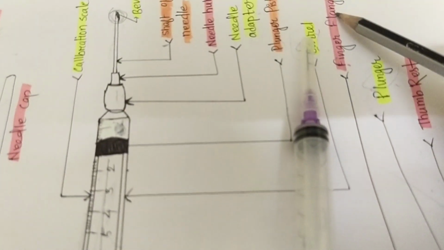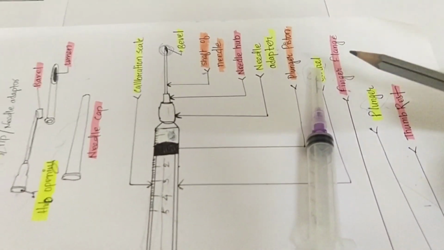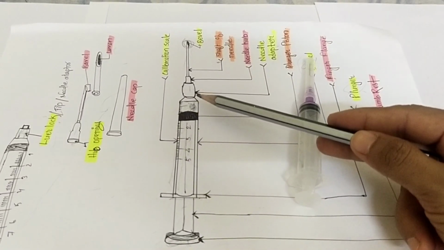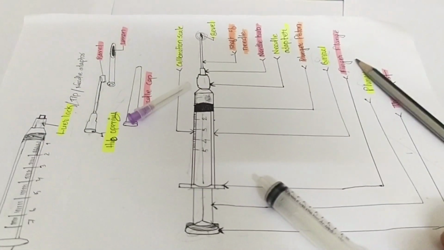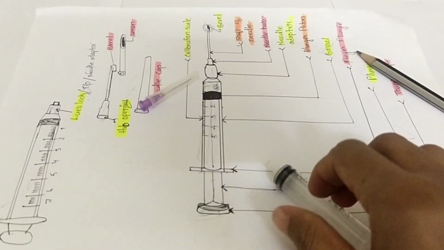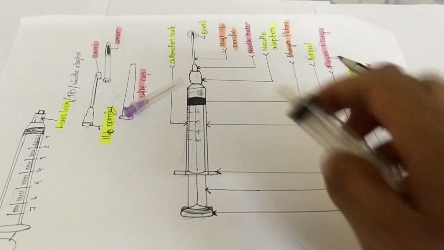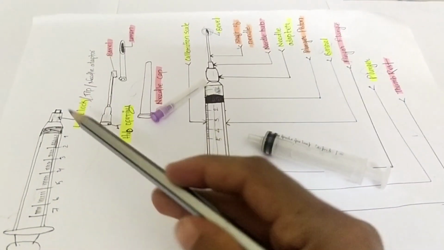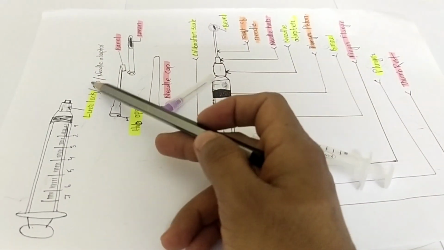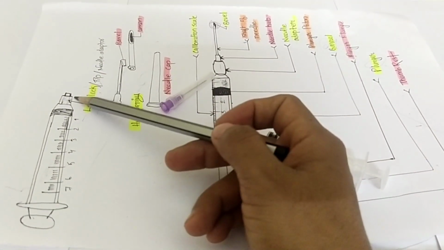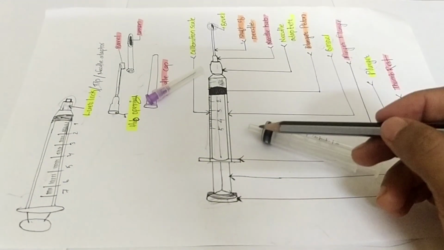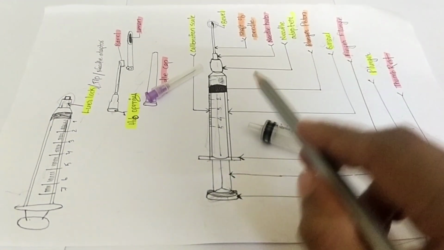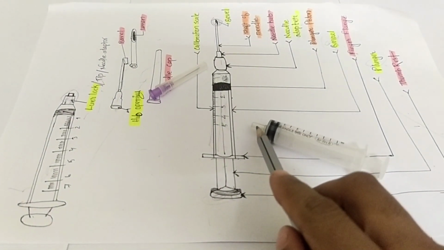This projection part is called the finger flange, and on the top there is a small tube. This part is known as the tip of the syringe, or luer lock, or needle adapter. This part is called the needle adapter, in which the needle is attached.